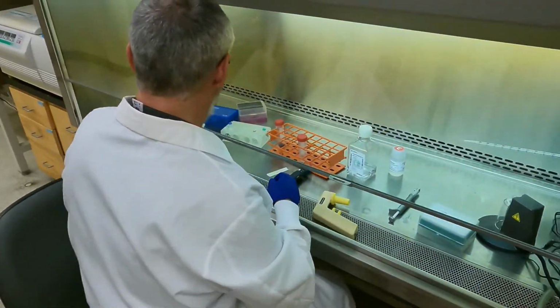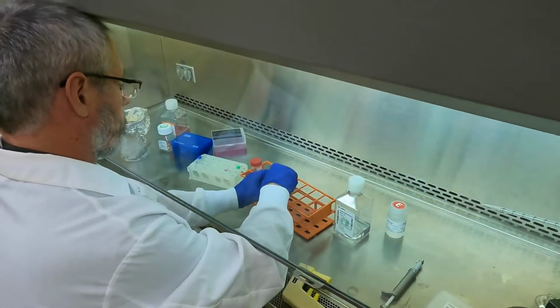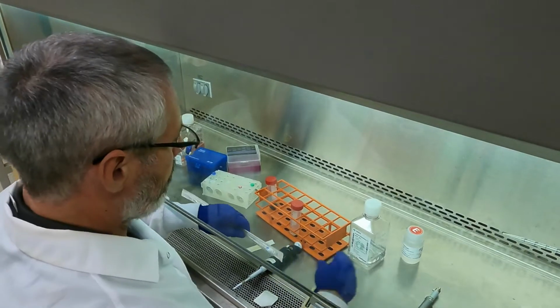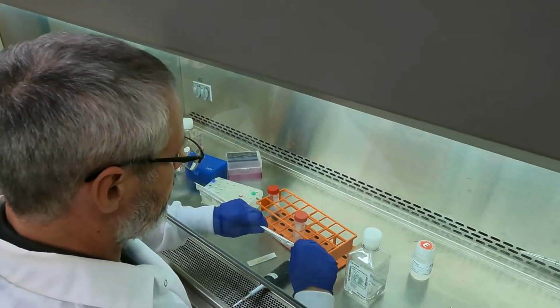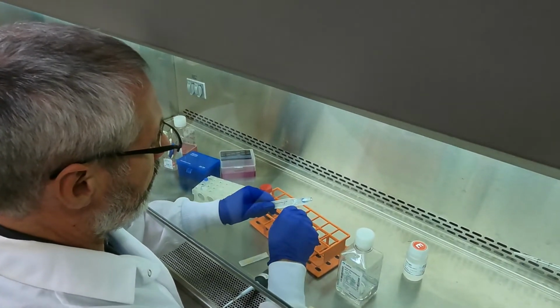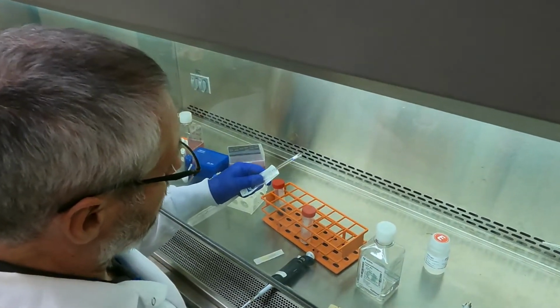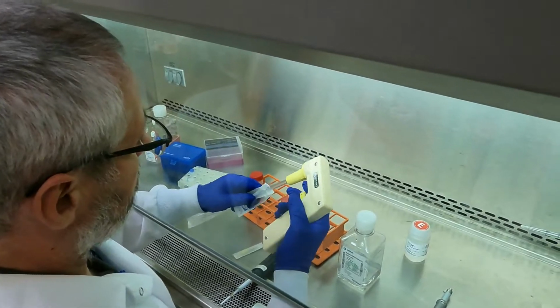So we'll take up in 5. And then if I want 100 microliters of cells at 5 million a mil, I just have to take 200 of this and quickly spin it down, and we'll do that in the main lab.